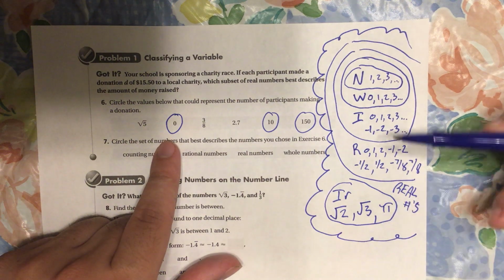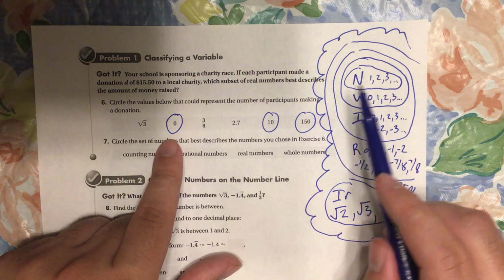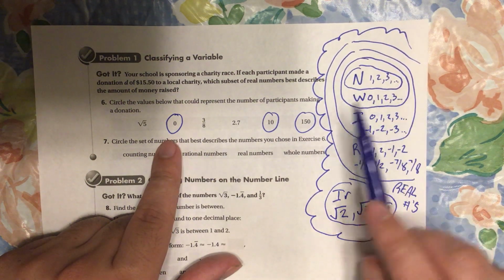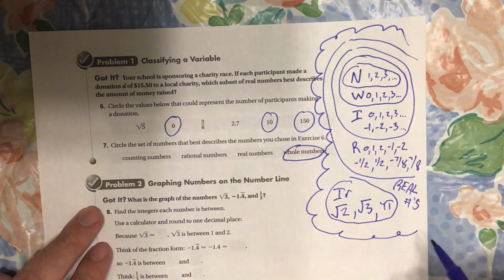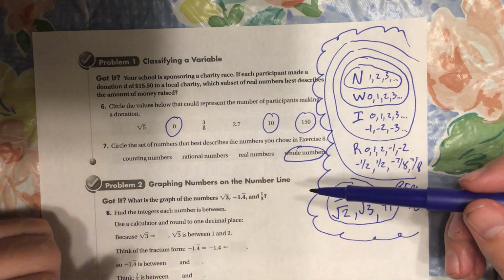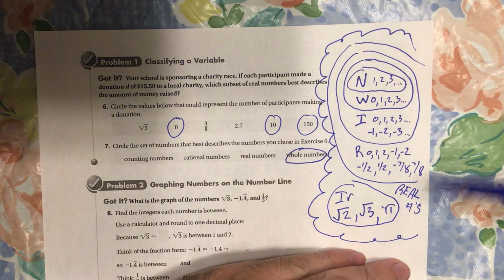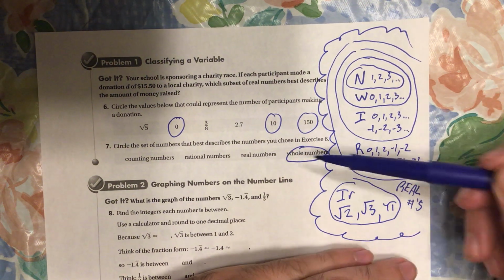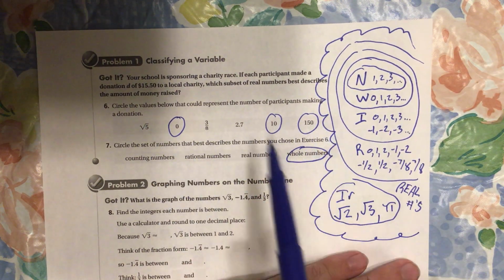So what's the smallest subset we can have? Well, natural is close, but because we have 0, we have to step up one further and go with the whole numbers. So the answer would be whole numbers. Now, it wouldn't be wrong to say real numbers, but real covers everything, right? So to be the most specific answer, we would say whole numbers. It's the smallest one that still fits with the options we have.